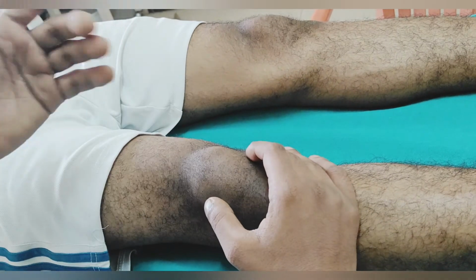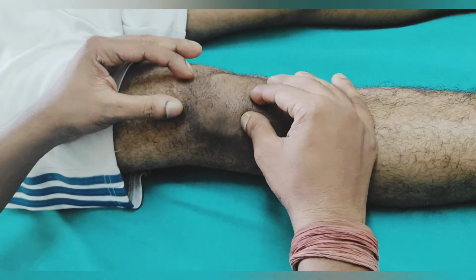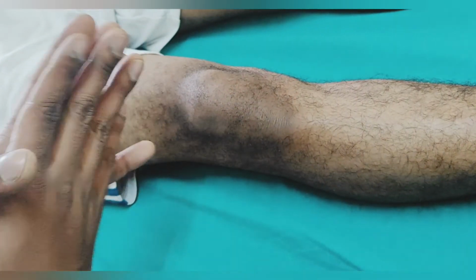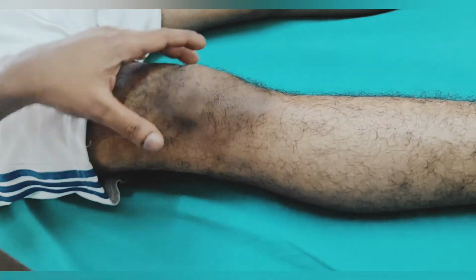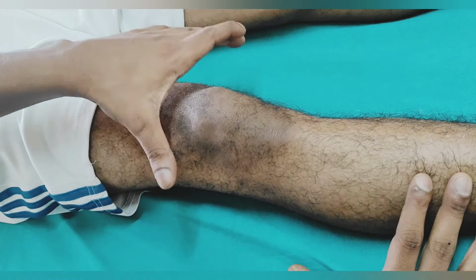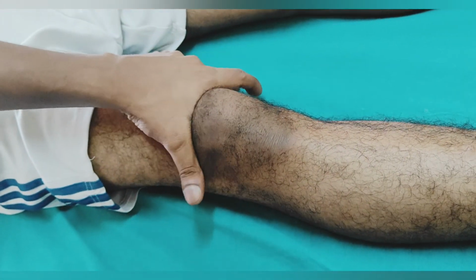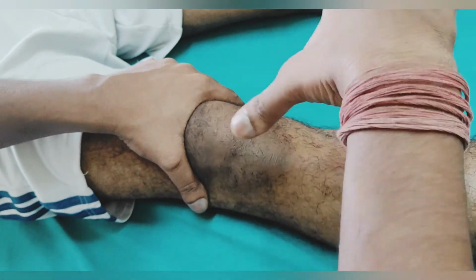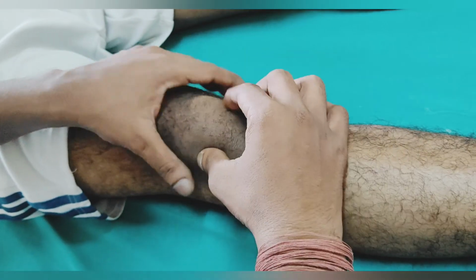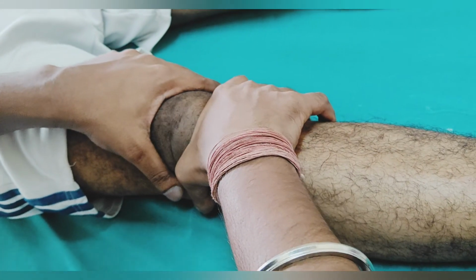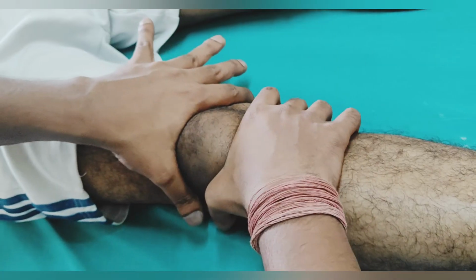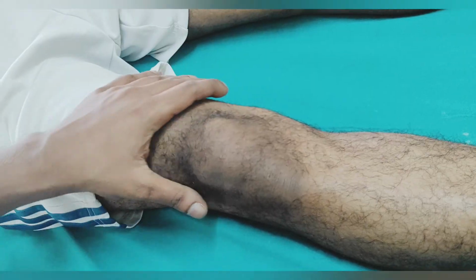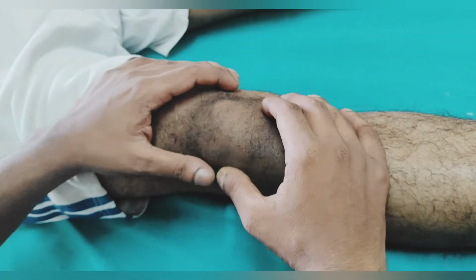Now we are going to see patella mobilization. Here we have superior glide, inferior glide, and then medial glide and lateral glide. First, superior glide. We keep the hand like this, and we keep our web space over the superior patella and here the inferior patella. If you want to give superior glide, this hand should move upward, and this hand should be relaxed. It has to move upward, this is superior glide, and for inferior it has to move downward, this is inferior glide.